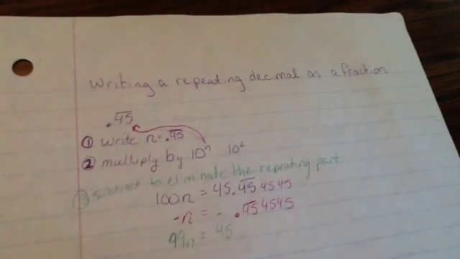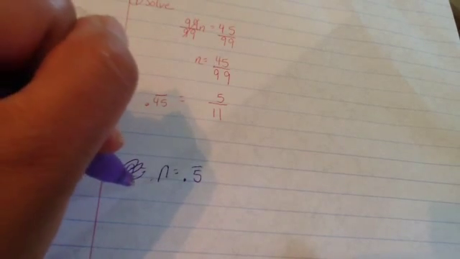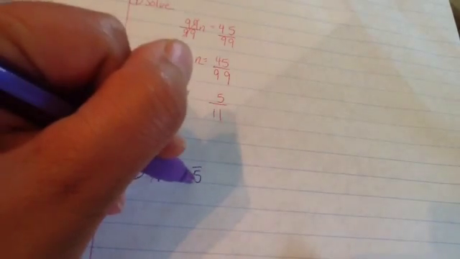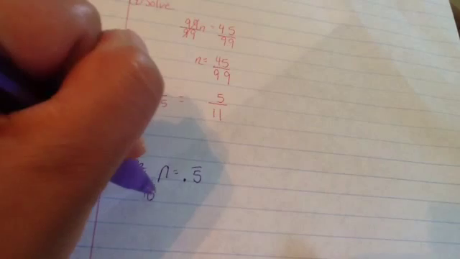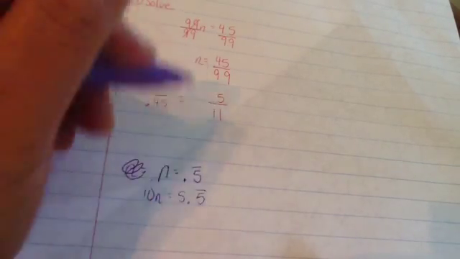Let's try one more example to make sure you got it. Let's try 0.5 repeating. We'll start with the first step of writing it as n equals 0.5 repeating. When I multiply both sides by the power of 10 of the number of digits, it'll just be 10. So I'll have 10n equals 5.5 repeating.